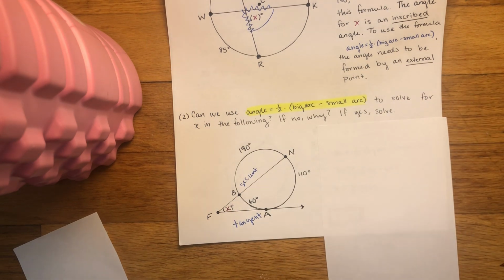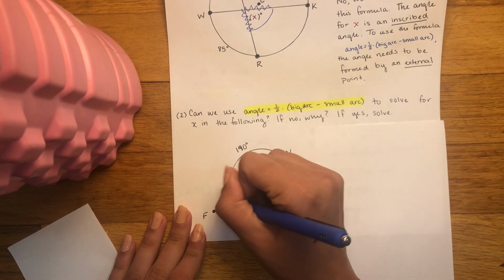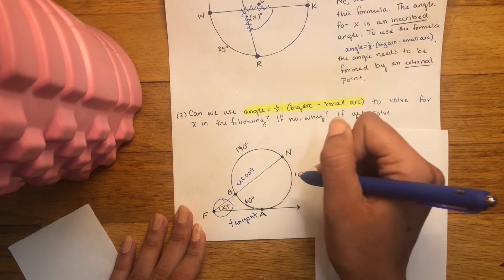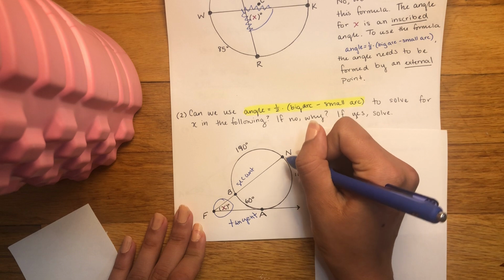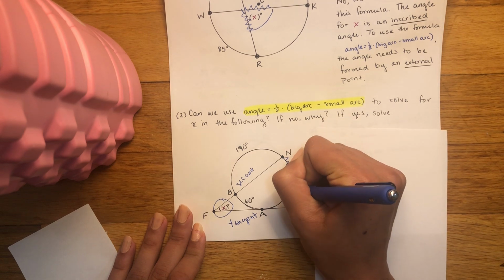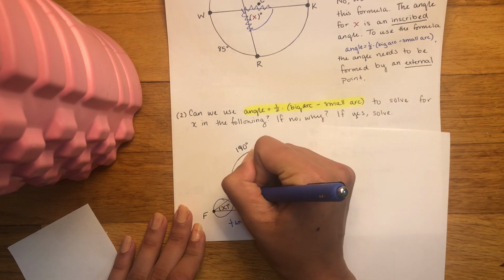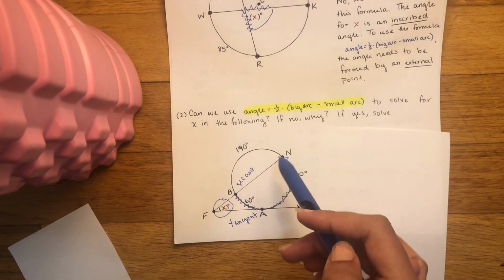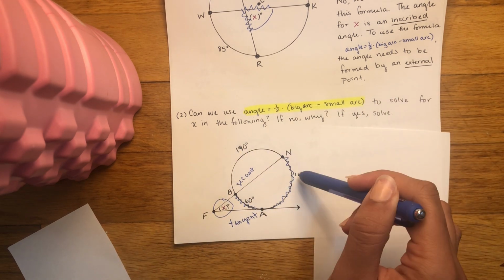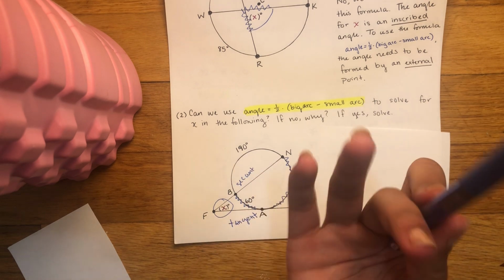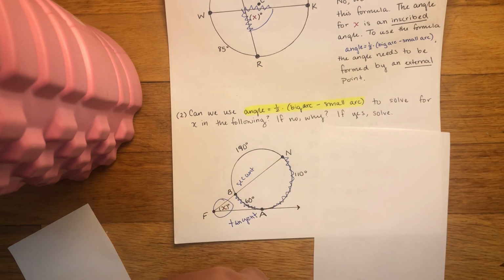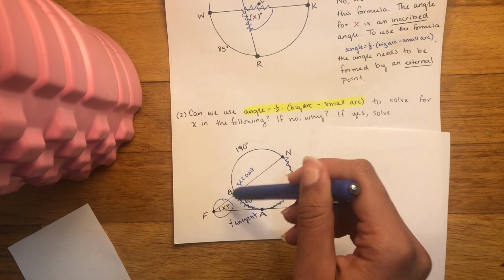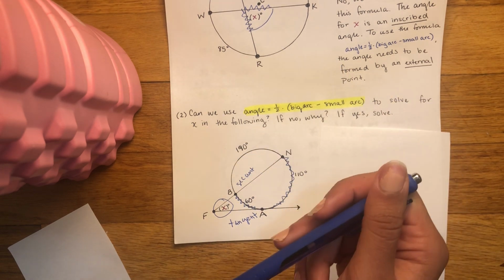So now we're just using the formula. This angle, x, is equal to half times big arc minus small arc. And let's just quickly talk. If I wanted to figure out this, 110 plus 60 plus 190, what does that give you? Hopefully your answer is 300, right? You can always figure out the other arcs if you have enough information.